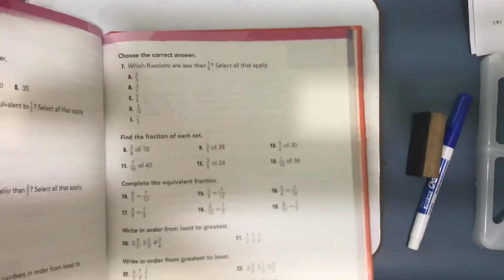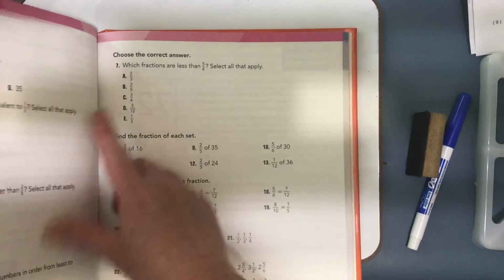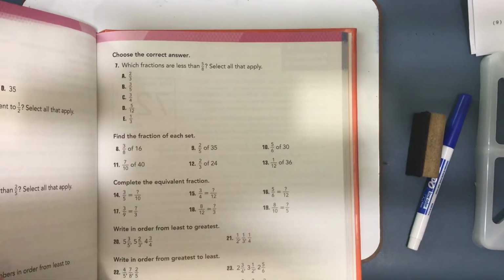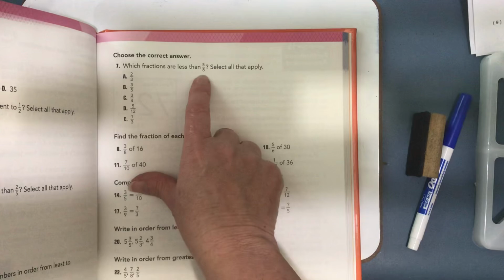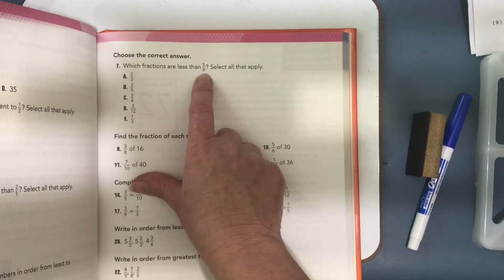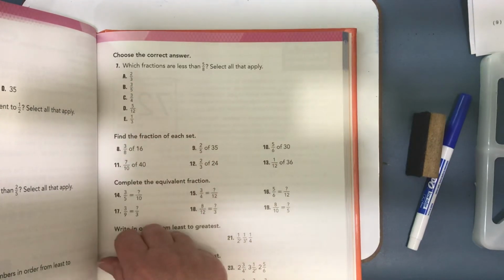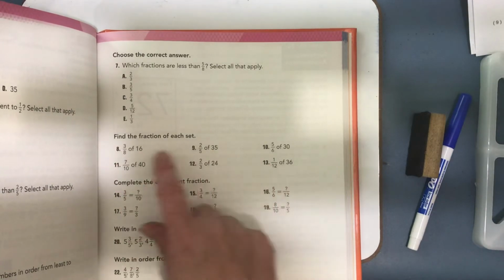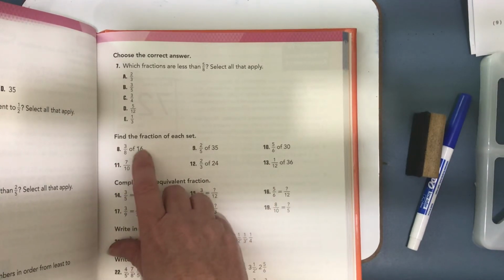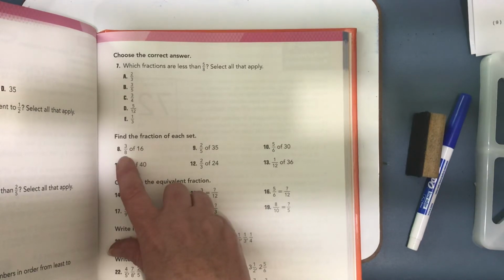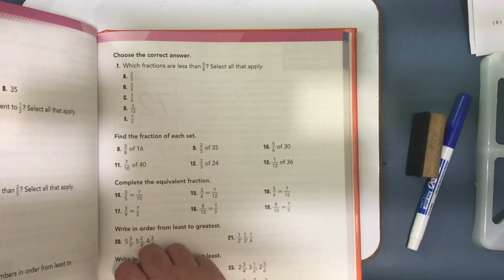So what you're going to do now is page 219. Number 7 is just like number 3. You're comparing fractions to 5/8. You want to find which fractions are less than 5/8. Use your fraction strips to do that. All right, you got part of a set here. Remember, whole number divided by denominator. So number 8, 16 divided by 8 is 2, and then times your numerator. 2 times 3 is 6.